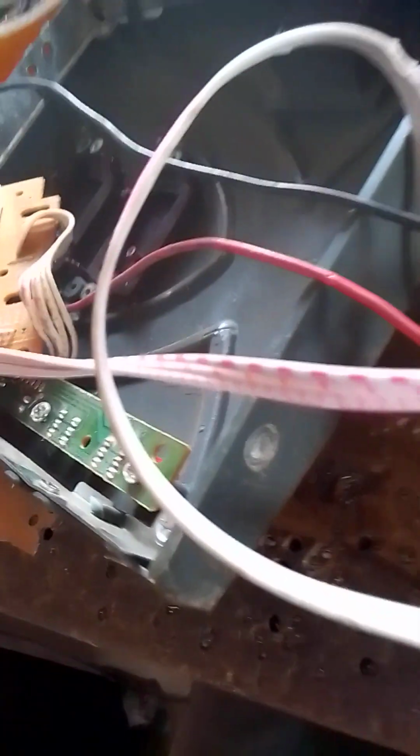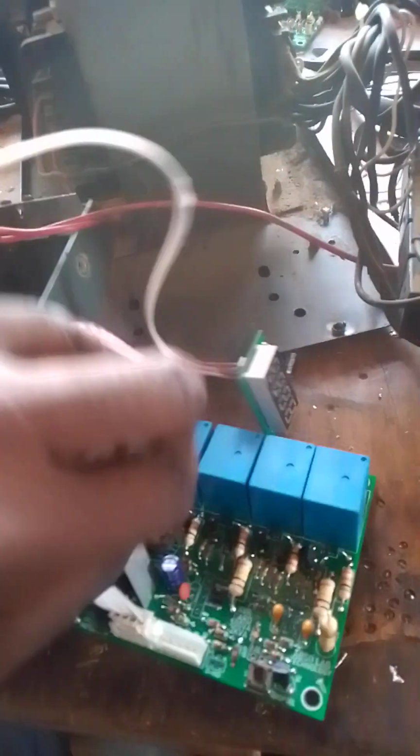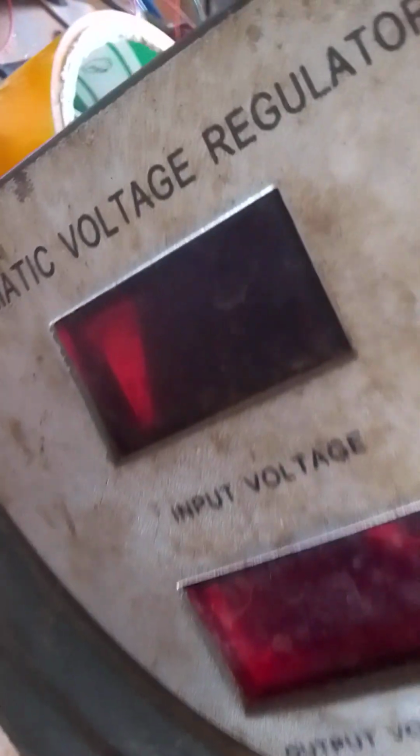Good morning, everybody. Today I want to show how you can collect this board, this ABSO LAB board, how you can use it to replace a dead bulb from this digital stabilizer. This is a Mega Science 2003 stabilizer. It's a digital stabilizer.